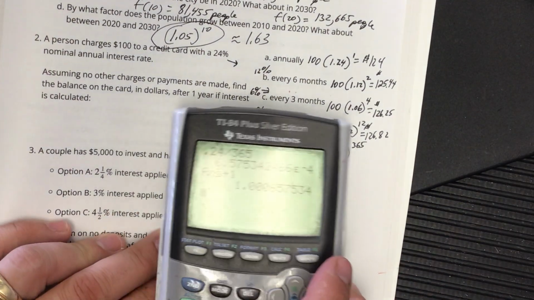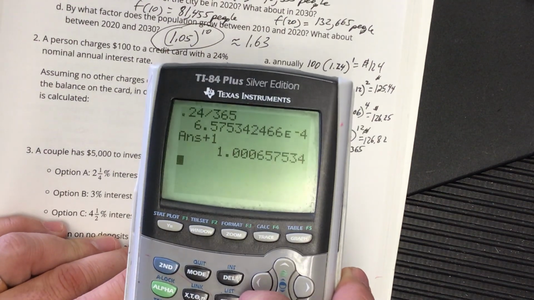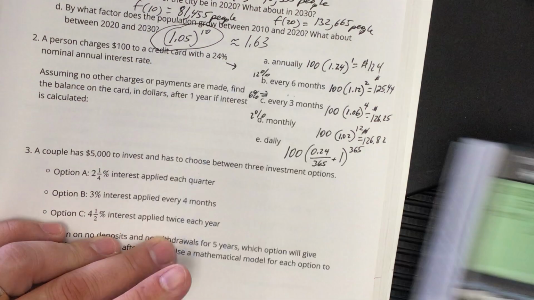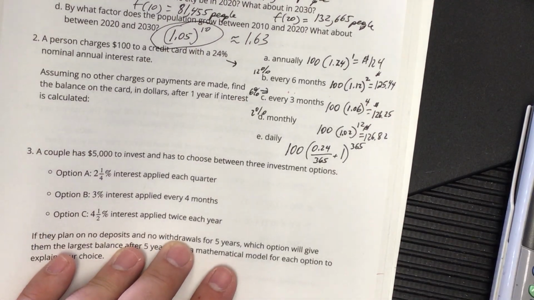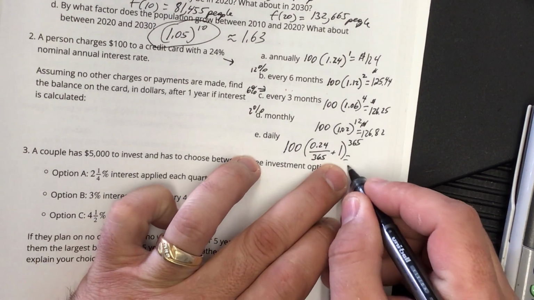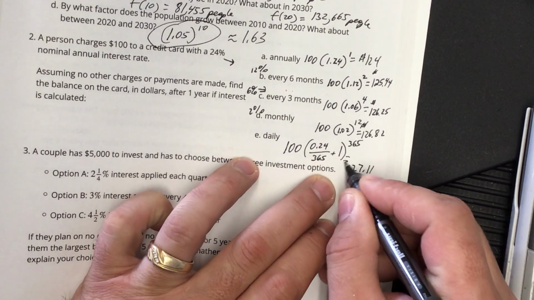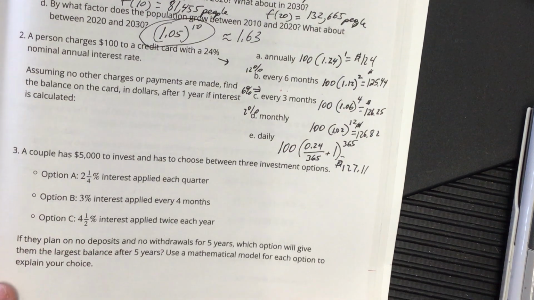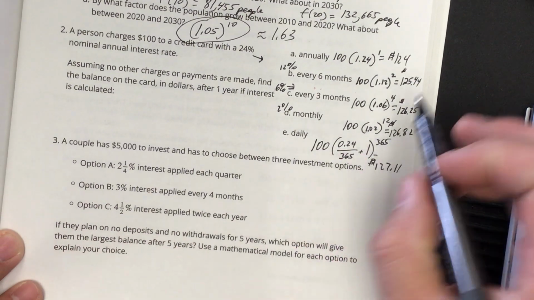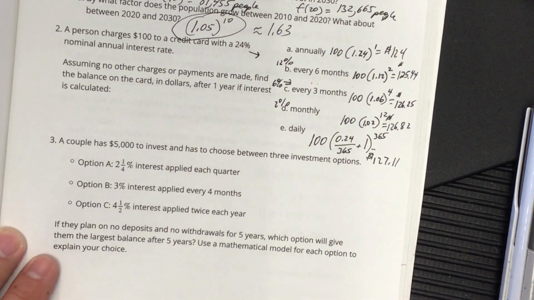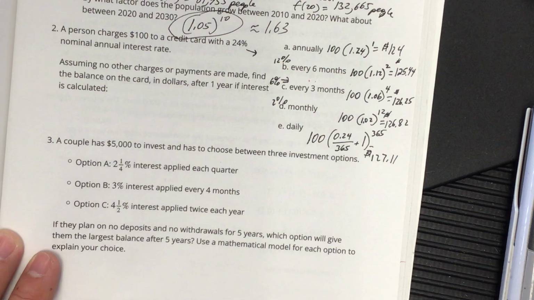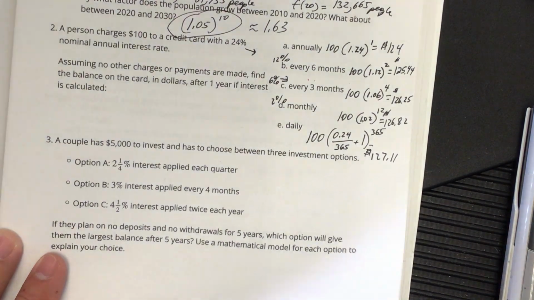So here's what you get. You could put that in the parentheses if you want. Take that to the 365 power times 100. So if they charge you interest every day, they're going to get an extra $3 out of you for every $100 you spend. $1,000 would be $30 and so on.